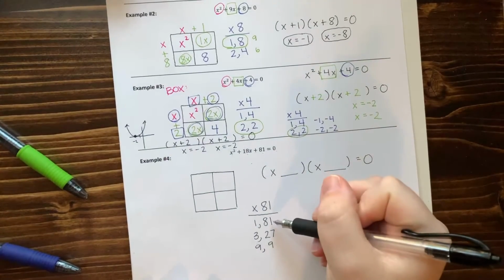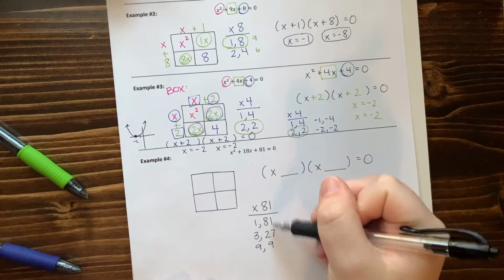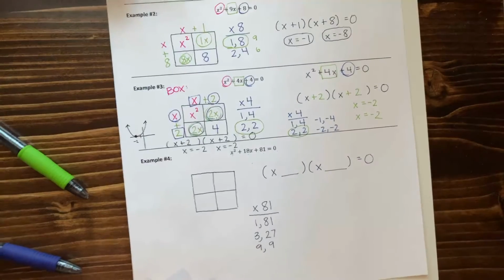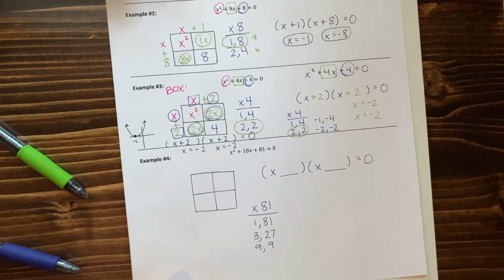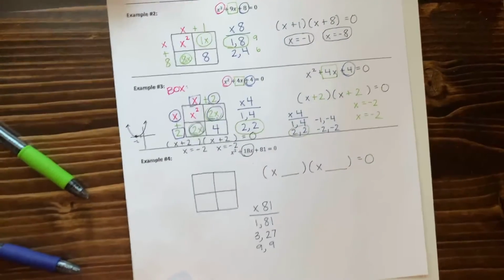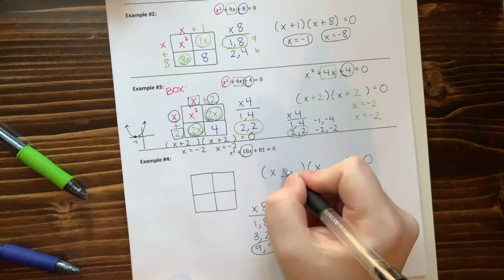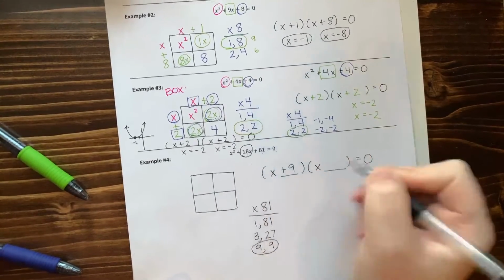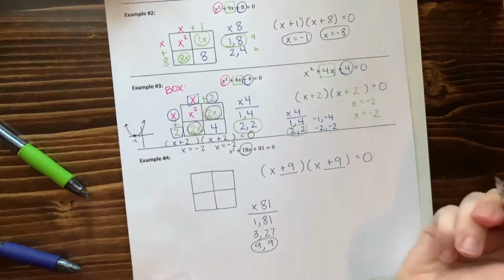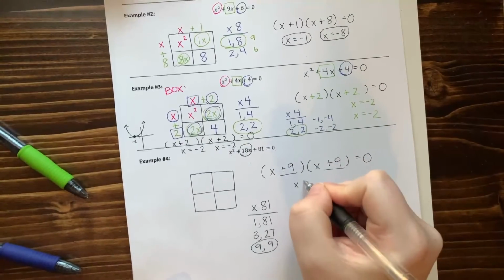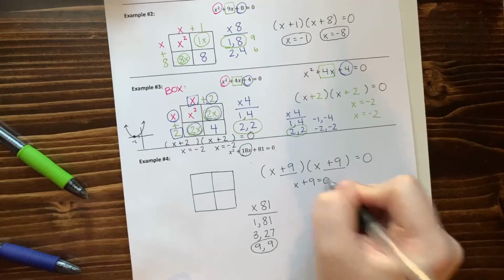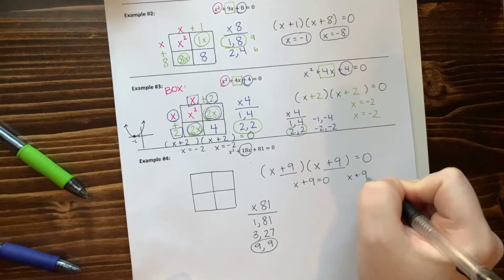So now, we've got our pairs of numbers that multiply to get 81. Which of them add to get our middle number 18? That's going to be 9 and 9. So lucky split, perfect split again. So plus 9 and plus 9. Then x plus 9 equals 0. x plus 9 equals 0.